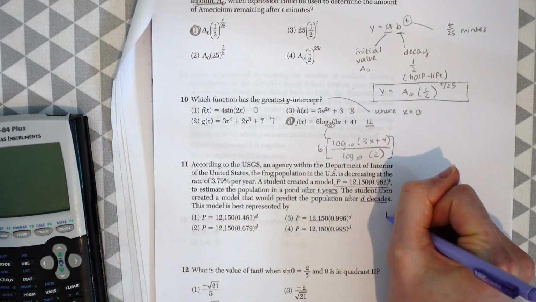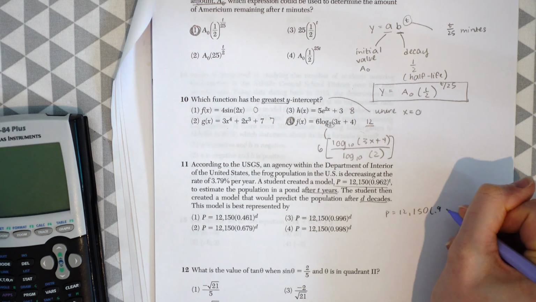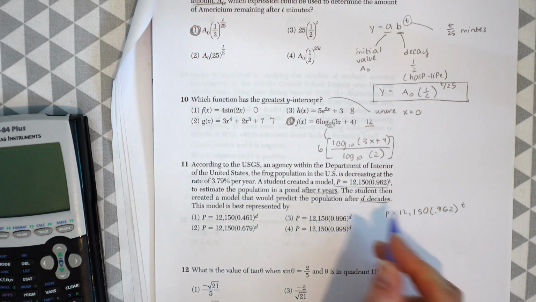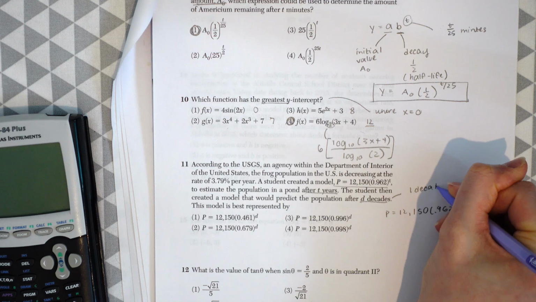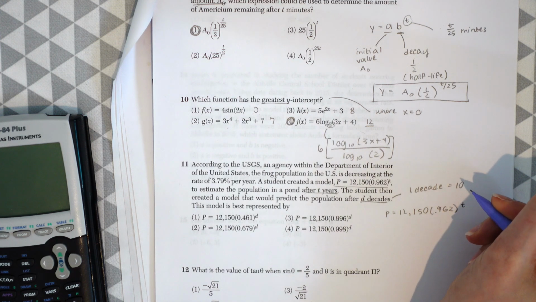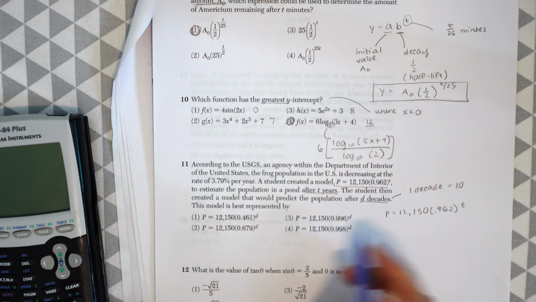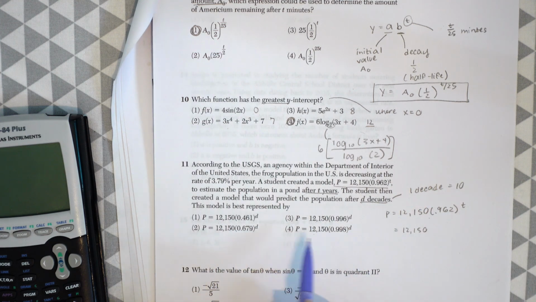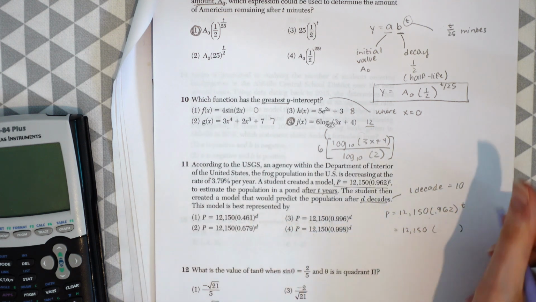So here I'm just going to write on the side 12,150, the equation they give us to represent the frog population. So this is after so many years, but now we're looking for D, decades. So D, right, a decade, 1 decade is equal to 10. So everything on the outside is going to remain the same. So our 12,150 will remain the same, and you can see that all these answer choices have this remaining the same as well. And then we're just going to raise this to the D to represent decades.